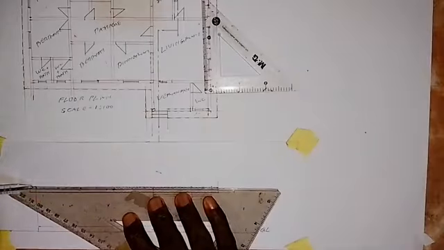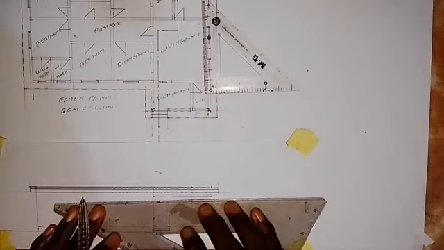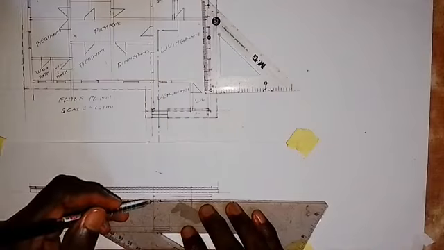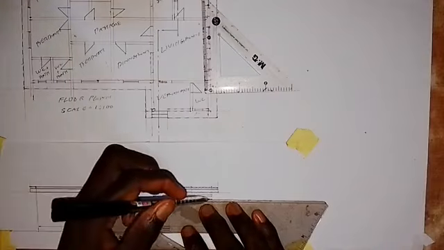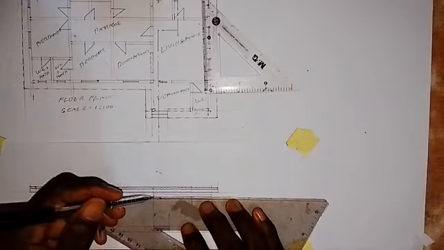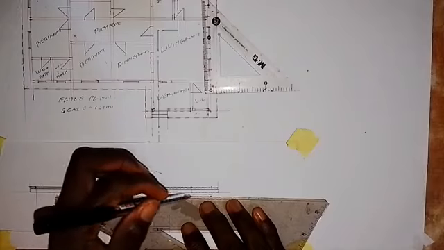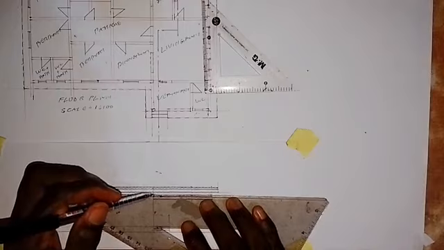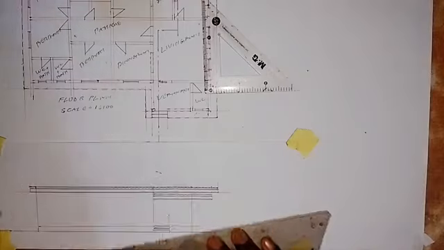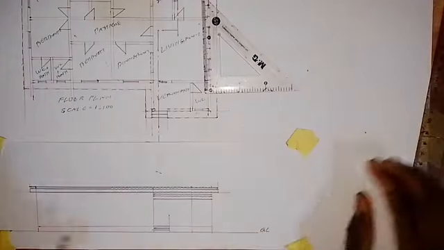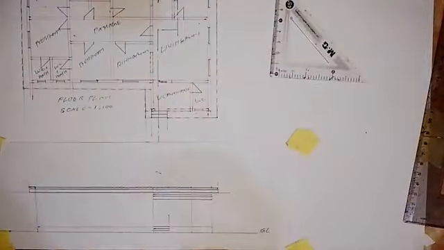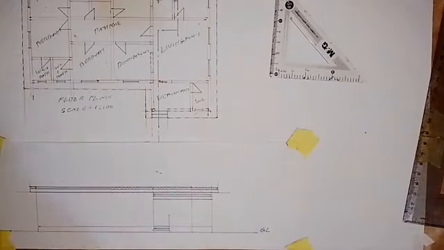So we have this for the roof at around here, the veranda and also the water closet, that part of the water closet room.